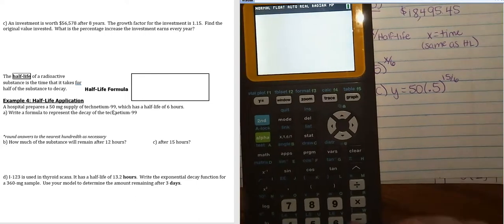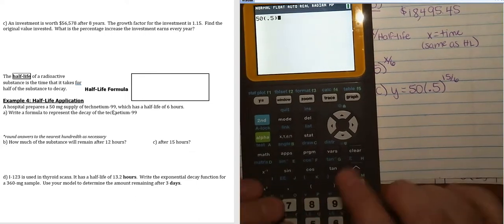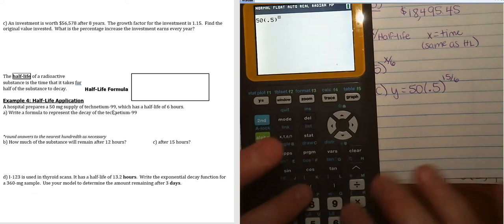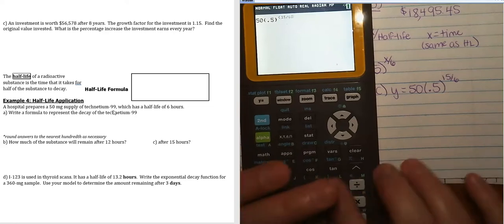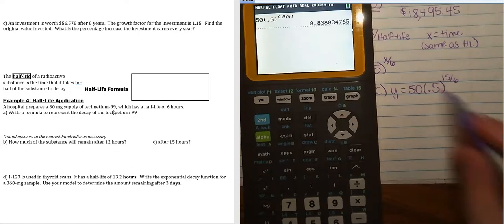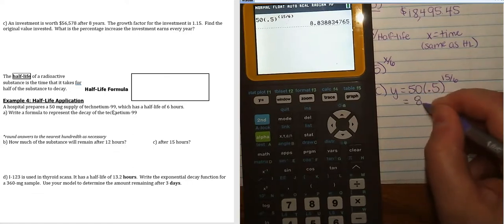You don't have to reduce that fraction. You can do 50 times 0.5, and then all I would tell you to do here, if you cannot see your exponent, just put parentheses around it just to be safe. I would do 15 divided by 6 power.